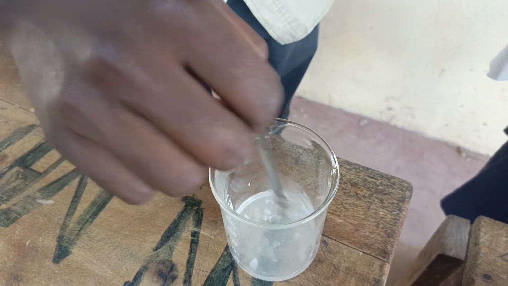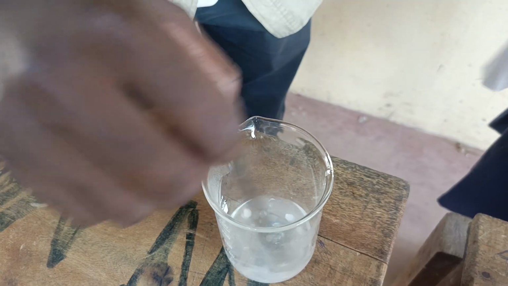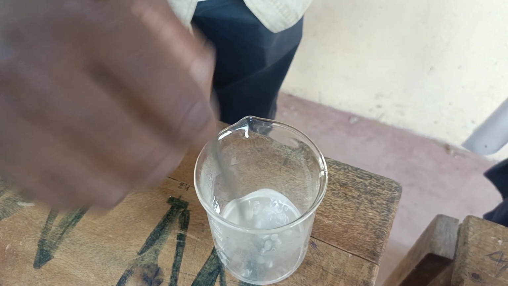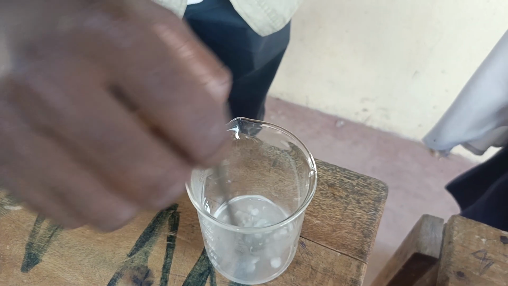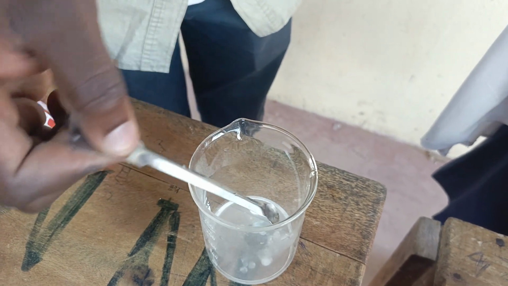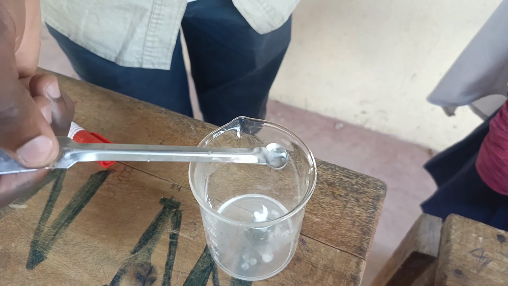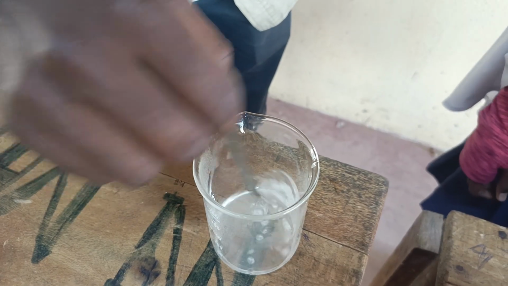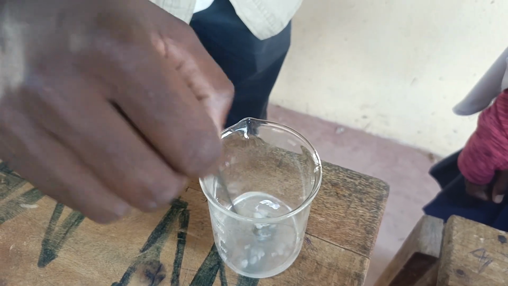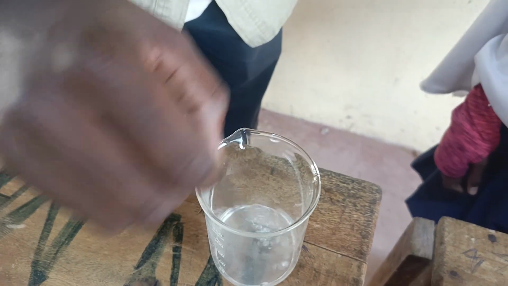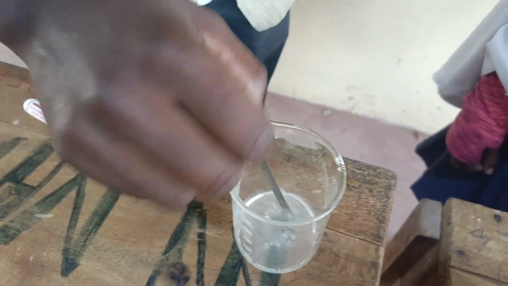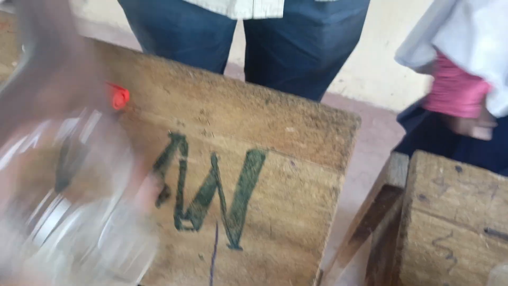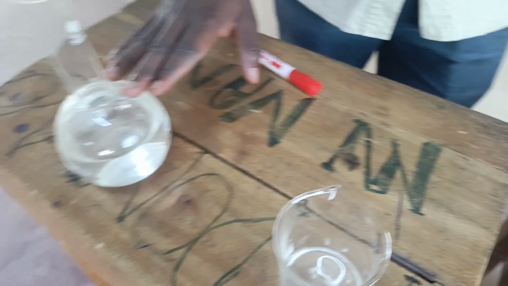So what I am doing, I'm just stirring this sodium hydroxide to make sure it's in solution form so that we can test it using our litmus papers. You can use a stirring rod. I have just used a spatula to stir because it cannot react with my spatula, but for other solutions it's advisable we use a stirring rod, right? Yes. So we have our base here and our acid here.